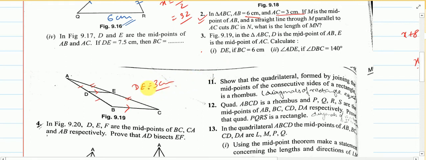Then since this angle is given to us as 140 degree, we can easily find angle ADE because DE is parallel to BC. Angle B and angle ADE are corresponding angles, so they are going to be equal. The reason is DE is parallel to BC. This was the explanation. Now I'll show you what you're supposed to write down.